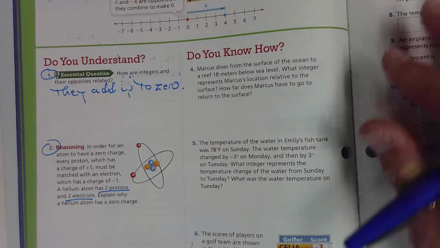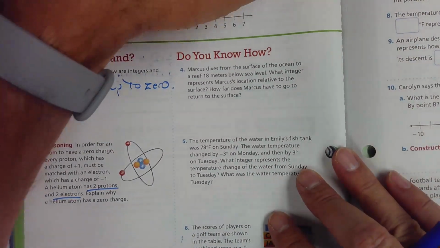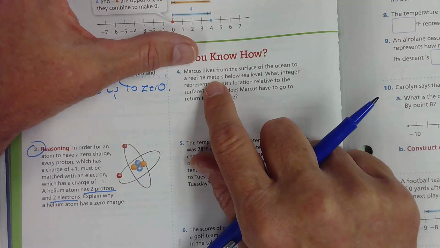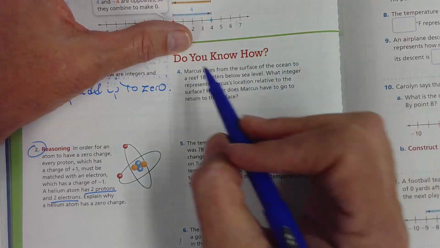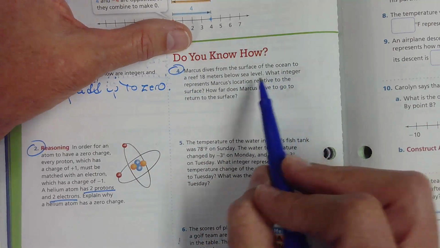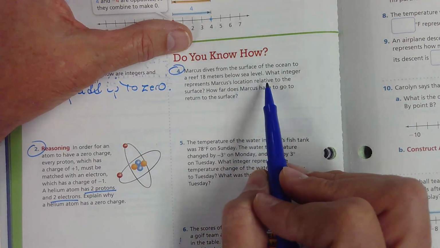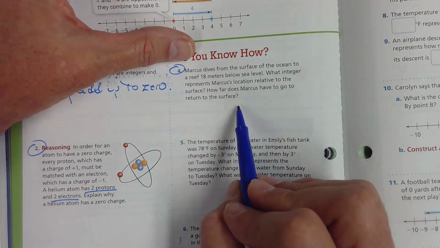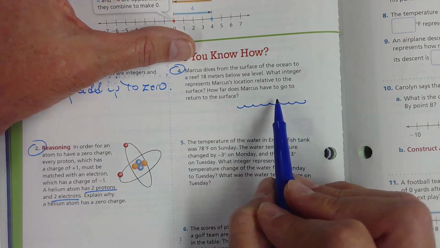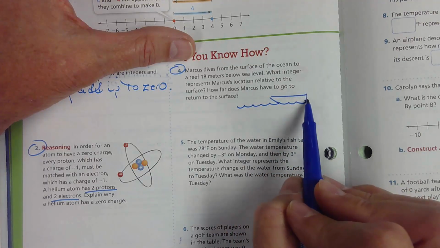Number 4 says Marcus dives from the surface of the ocean to a reef 18 meters below sea level. And then it says, I'm going to circle this one, I want you to do it. What integer represents Marcus's location relative to the surface? Okay, so here's the surface of the water. Here's his boat.